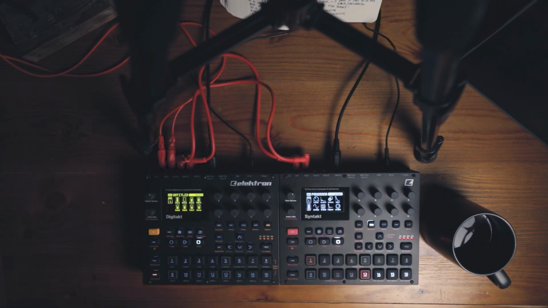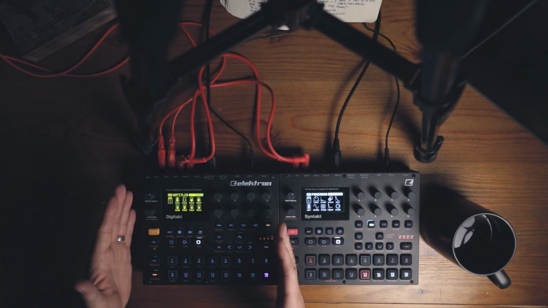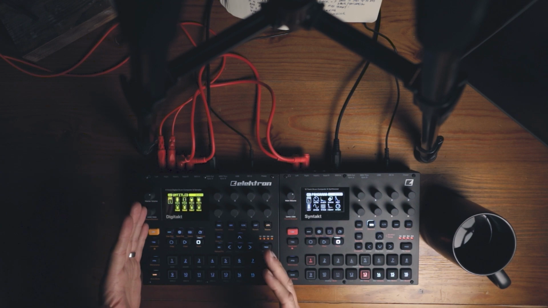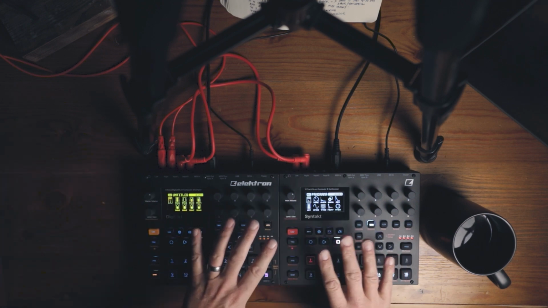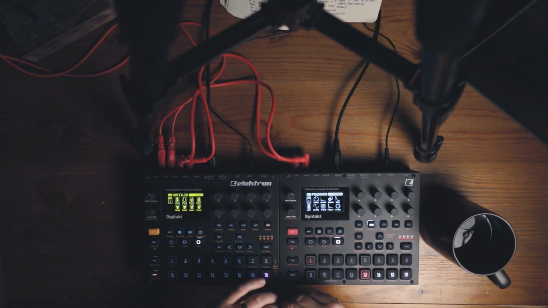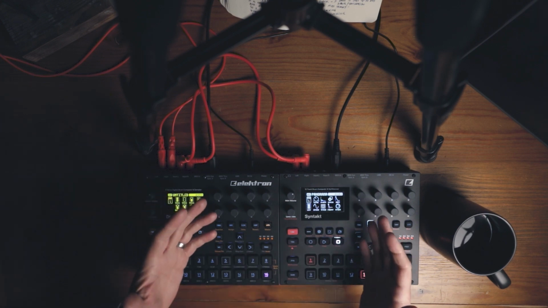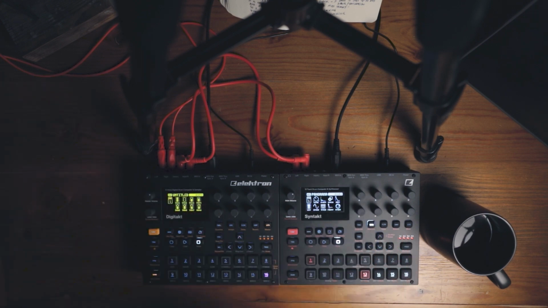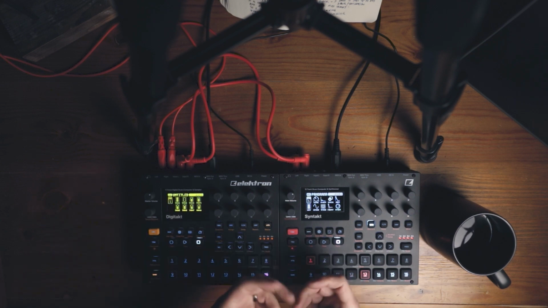So some of you may be asking, if this is a Syntakt video, why is there a Digitakt in the video? One of the things I've been seeing a lot about the Syntakt online is that it is a drum machine. And the reality is that it's a lot more than just a drum machine. I actually won't be using it as a drum machine in my live performance setup at the moment.